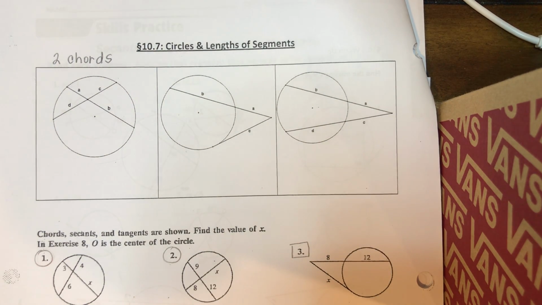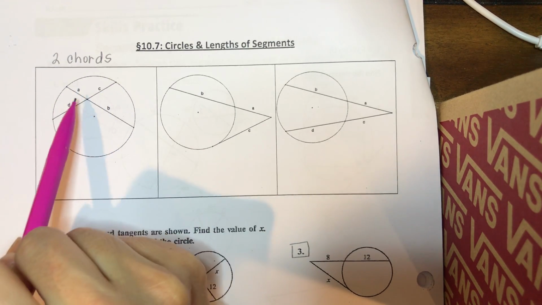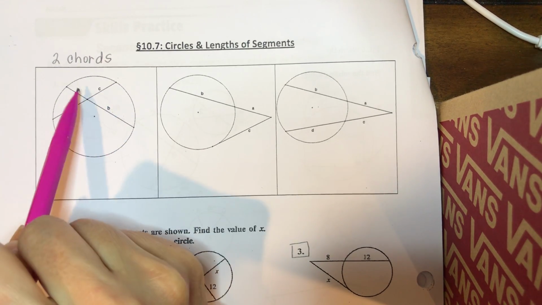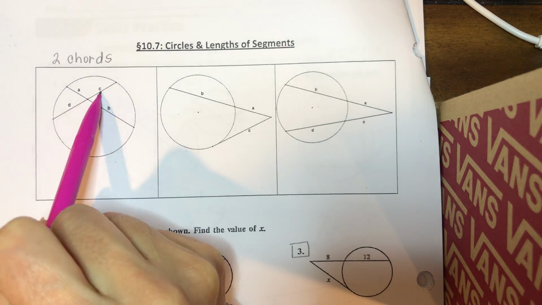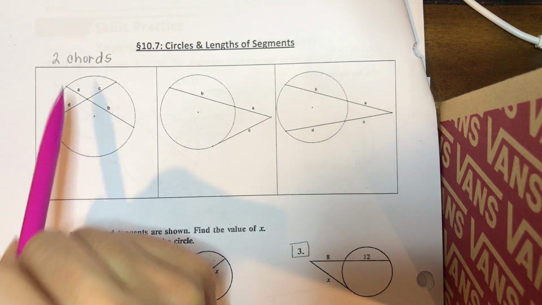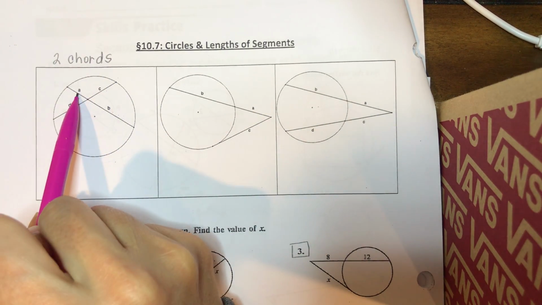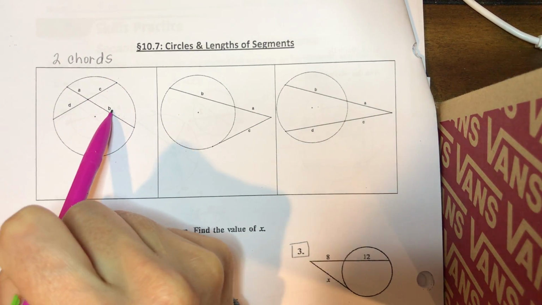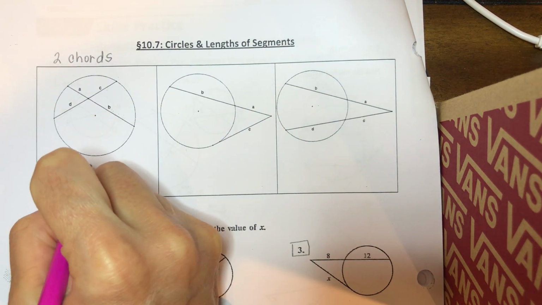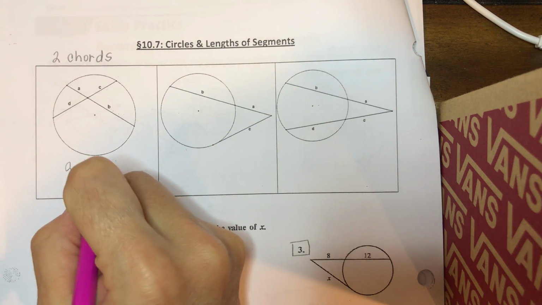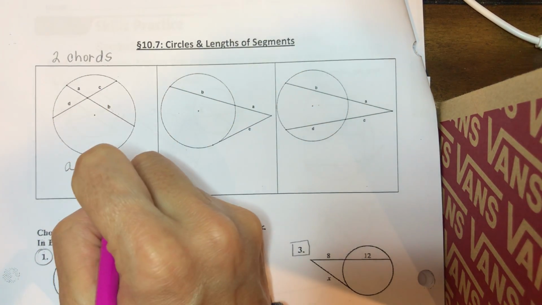When we have two chords, the chords break each chord into two pieces. So we have A and B on the first chord, and we have D and C on the second chord. In order to solve a problem like this, we have to take A and multiply it times B. So we do A times B, and then we set it equal to D times C.